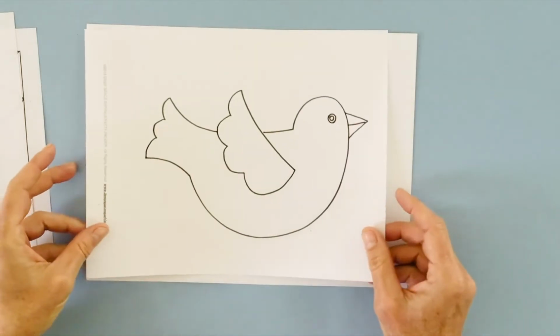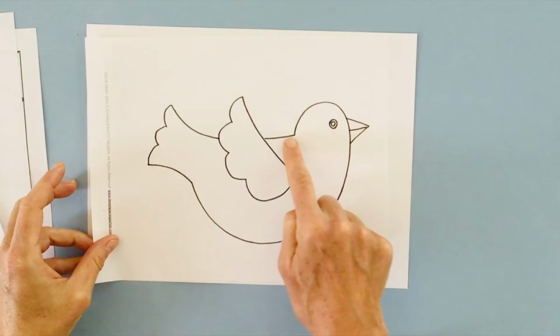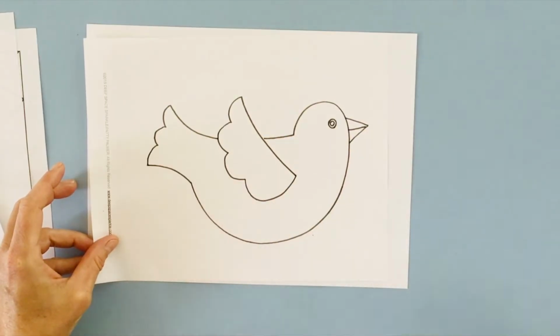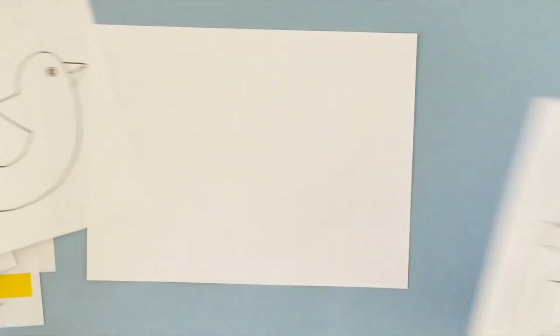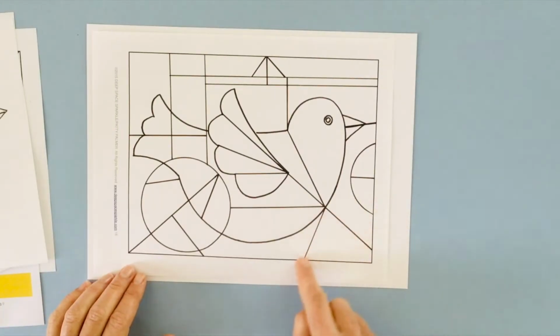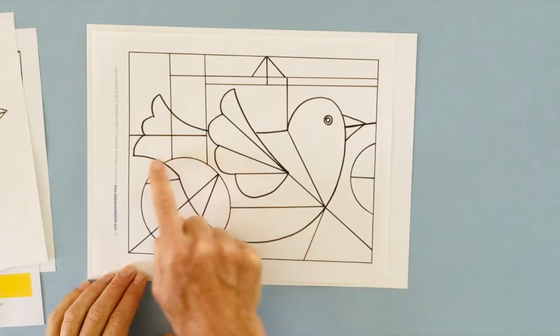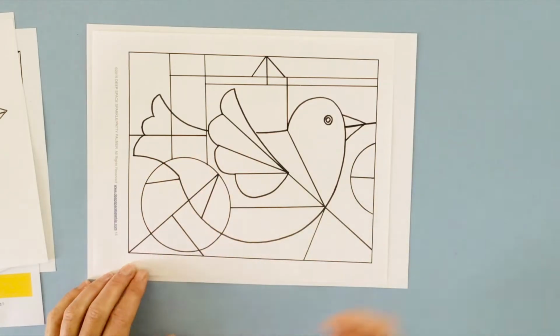I'm going to show you one last one and then we'll start a demo. Actually, I will be doing this one. I'm going to start with the simple shape of a bird, and then I will add some segments. So lines, half circle, there's a full circle right here.